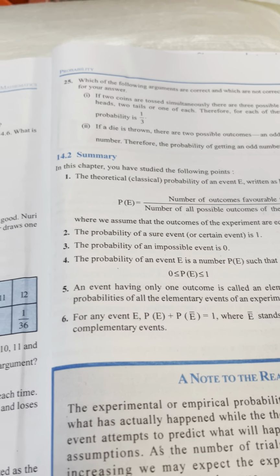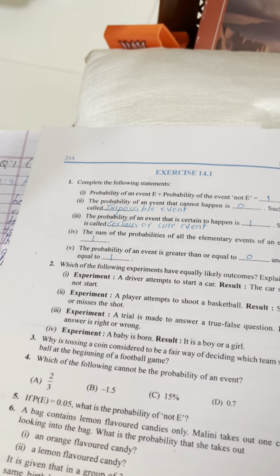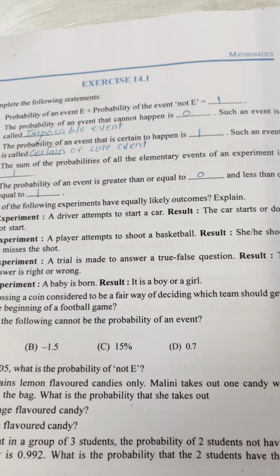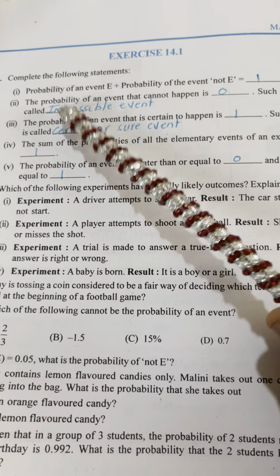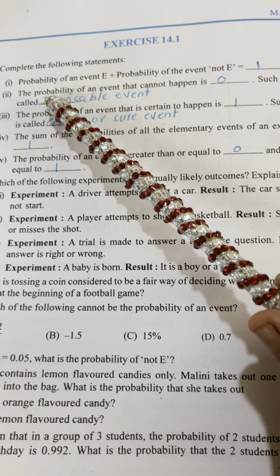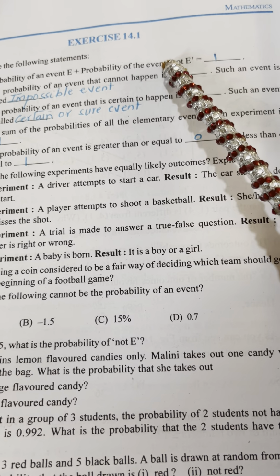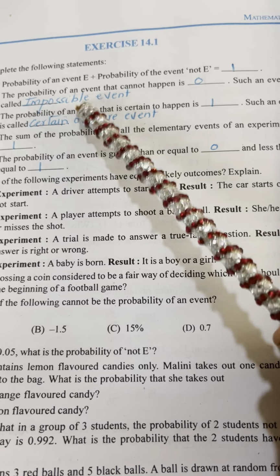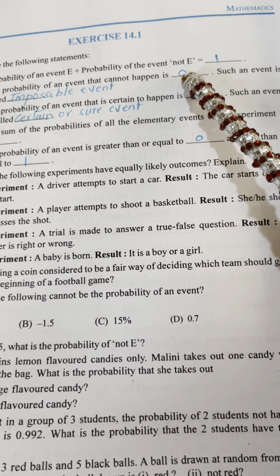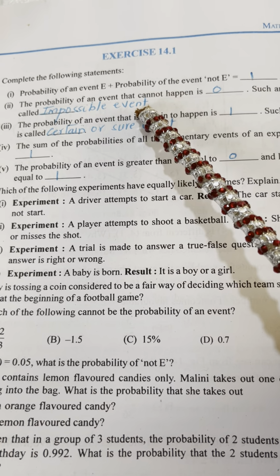So now I am going to question number 1. Question number 1 is your fill in the blanks. Answers I have written. I will read the question first. Complete the following statements. Probability of event E plus probability of event not E is always 1. The probability of an event that cannot happen is 0. Such an event is called an impossible event.